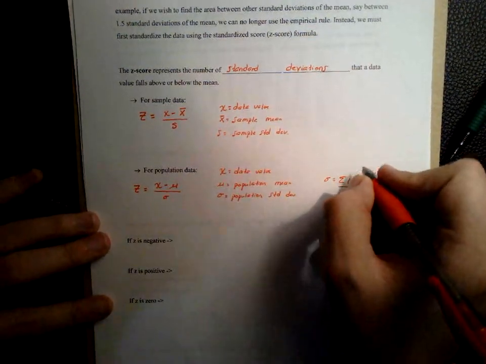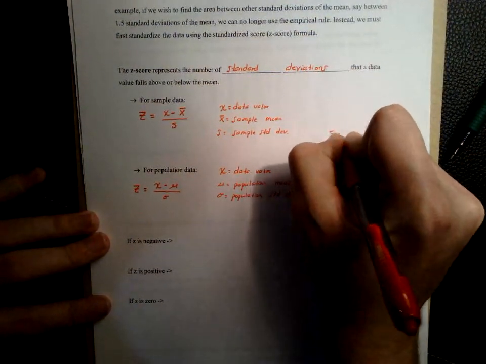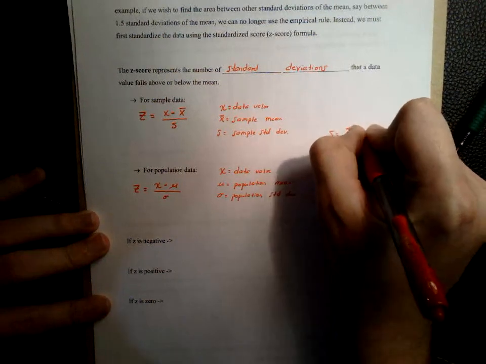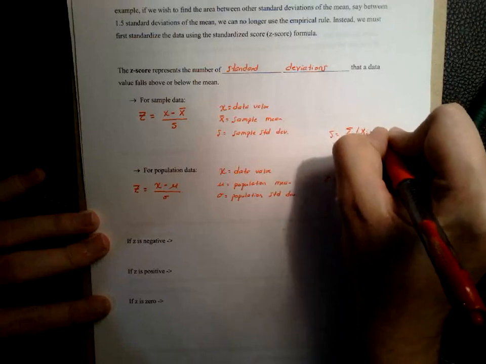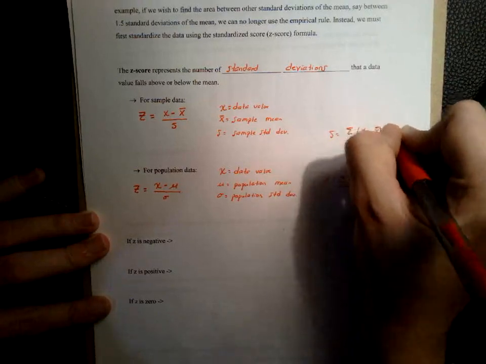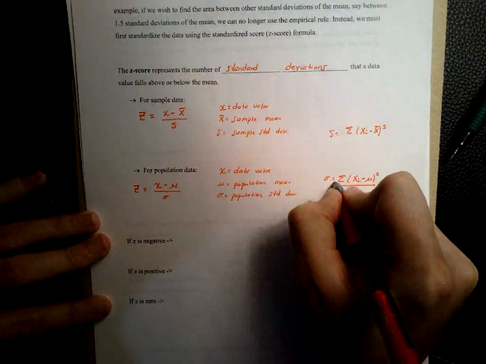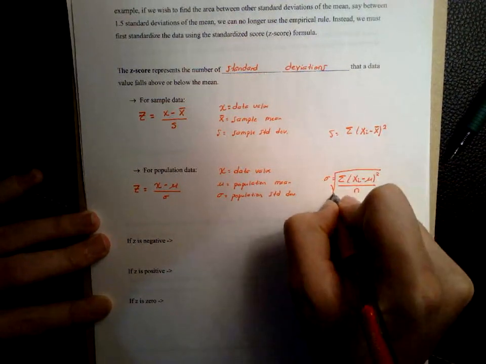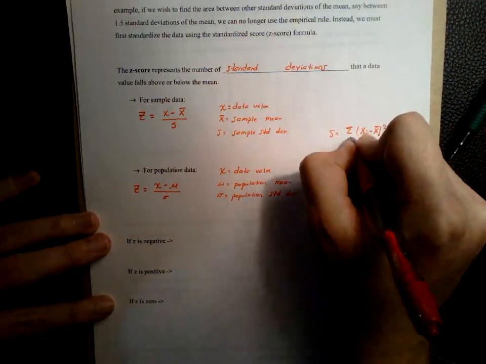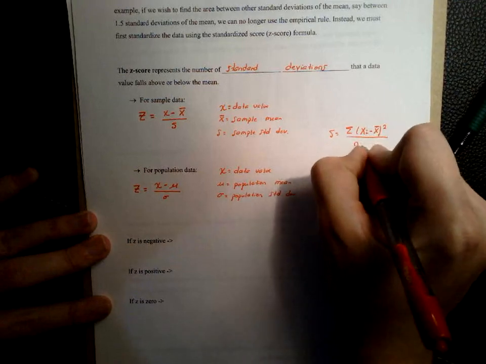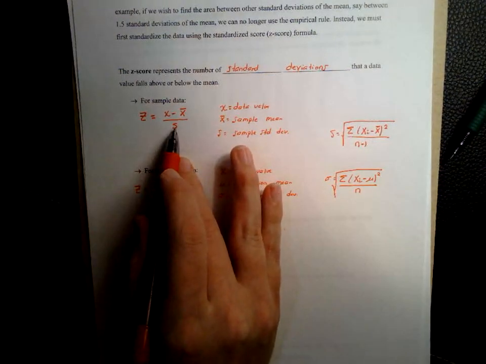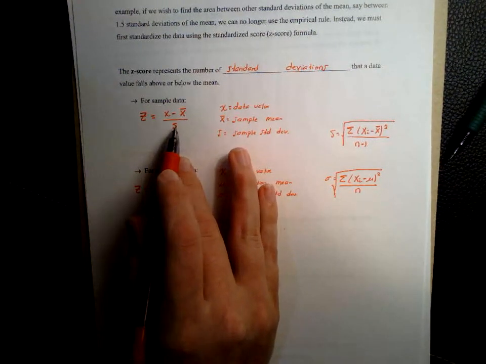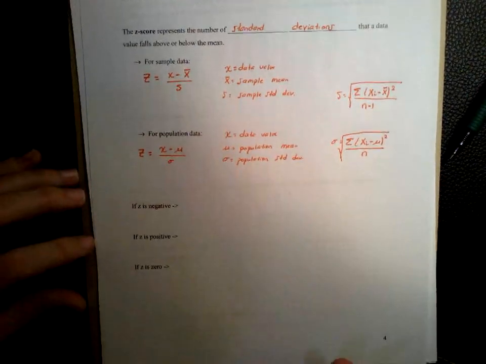And s was basically the same thing, but we didn't have the population mean, so we had to use the sample mean. So this should actually be the square root of this. That's the definition of sigma squared, so I need to take the square root. Then here I divided by n minus 1. So there's a slight difference here, but if I tell you what the standard deviation is already, that's not going to make a difference which formula you use.